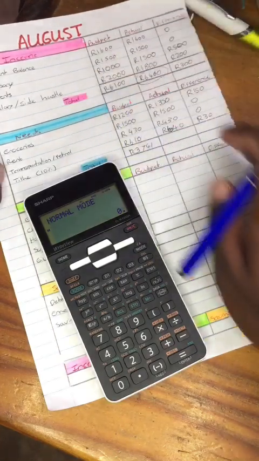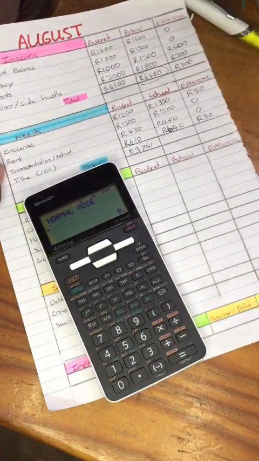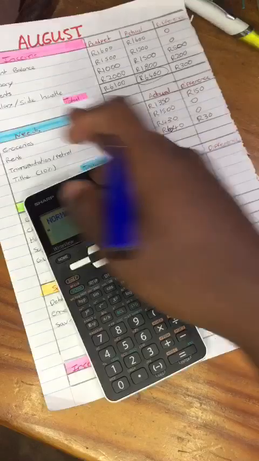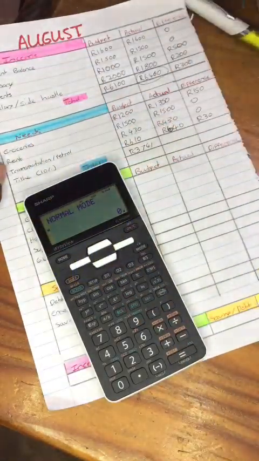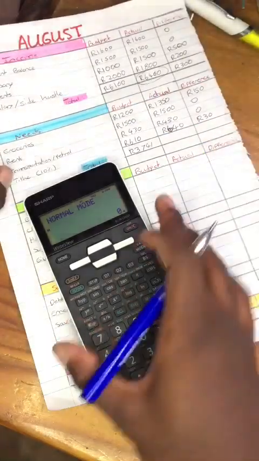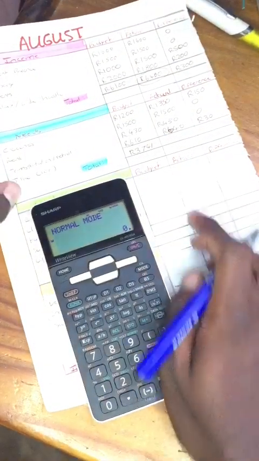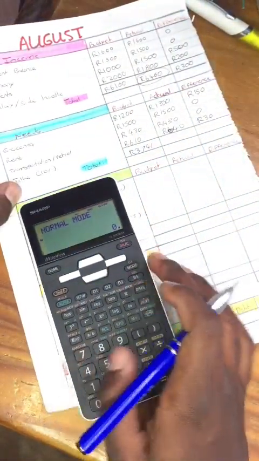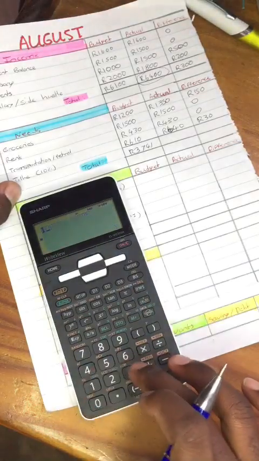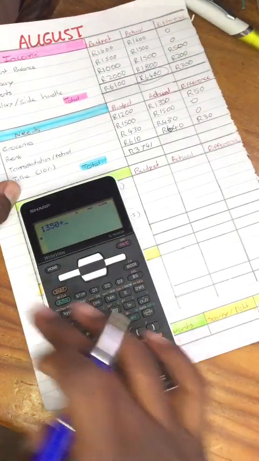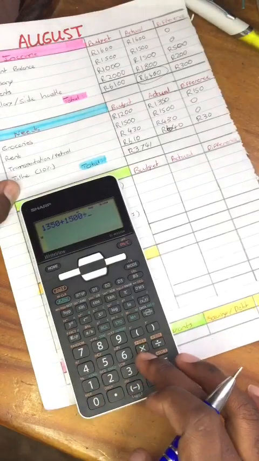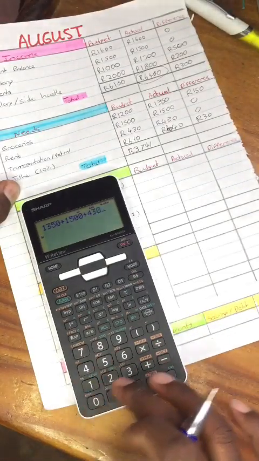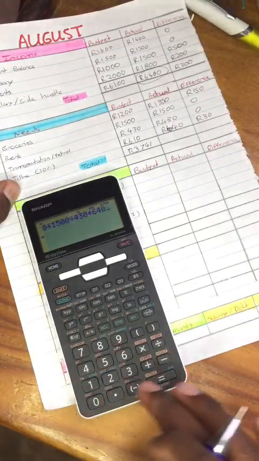And then your actual or your projection, you do them per transaction. Now when you get the bursary money, you record. When you pay for rent, you record. When you buy groceries, you record. So let's go for the actual. The actual amounts, you'll find that it's 330, 1,350, 1,500, 430, and then 640.